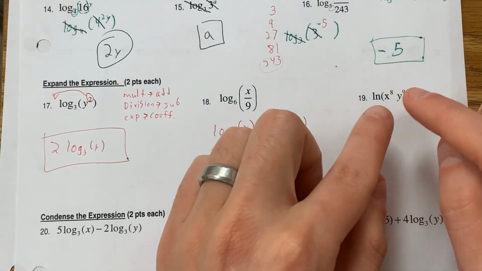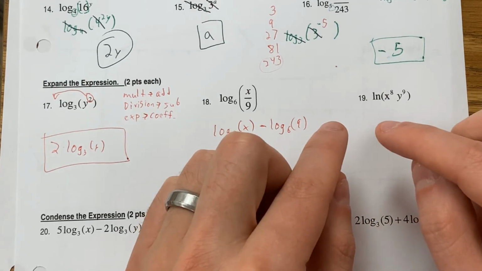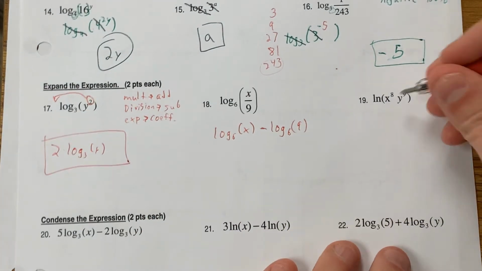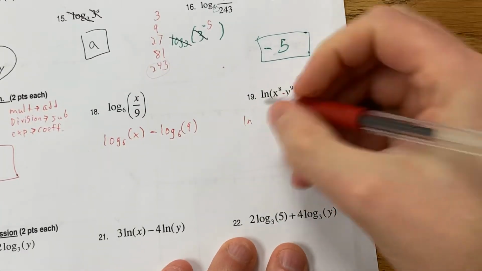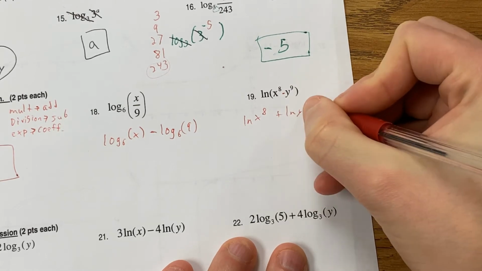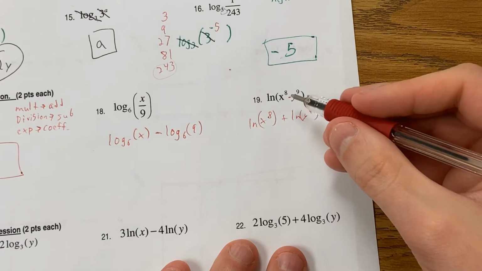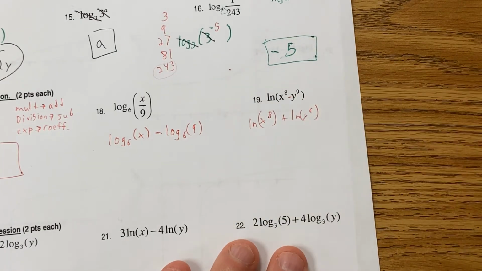And this next one, you have two things again, an x and a y. So you're going to have two logs again, a log of x and a log of y. These are being multiplied. So I would have the natural log of x to the 8th plus the natural log of y to the 9th, like so, because multiplication becomes addition.